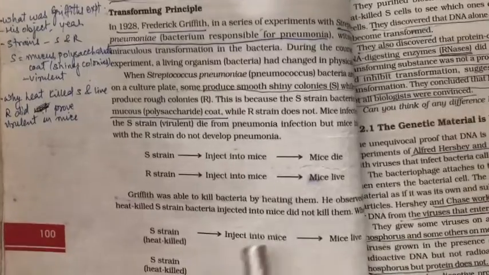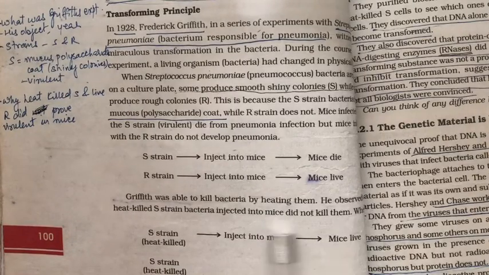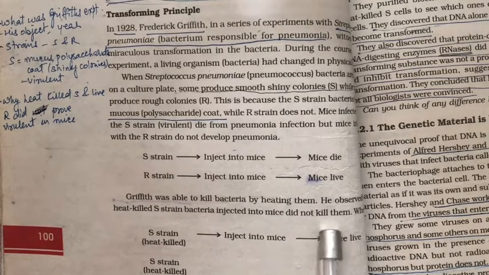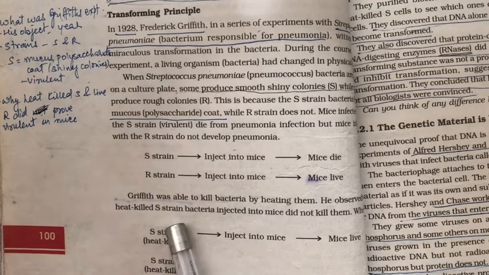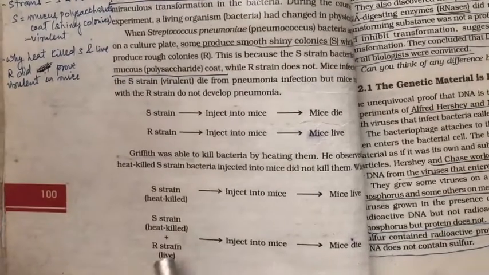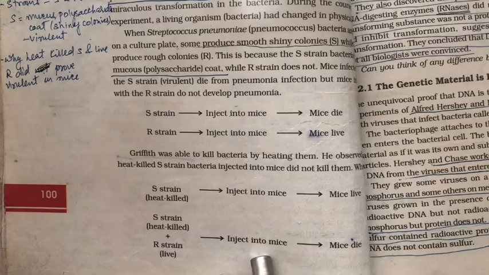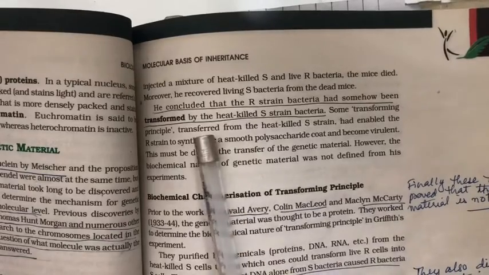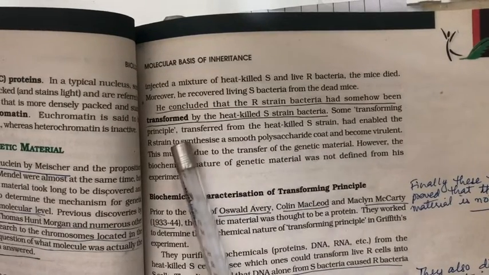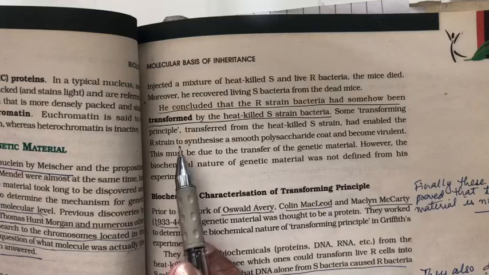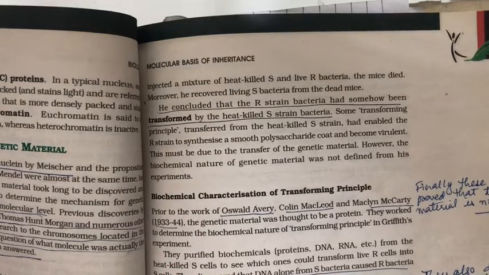Now Griffith was able to kill bacteria by heating them, and he prepared another injection having the heat killed S strain. This was not able to kill the mice because by heating, the S strain bacteria was destroyed. Now something else happened when he added this heat killed S strain with the live R strain and injected it into the mice: the mice died. Griffith concluded that the R strain bacteria had somehow been transformed by the heat killed S bacteria, and there was some transforming principle. And that's how the topic gets its name, transforming principle.